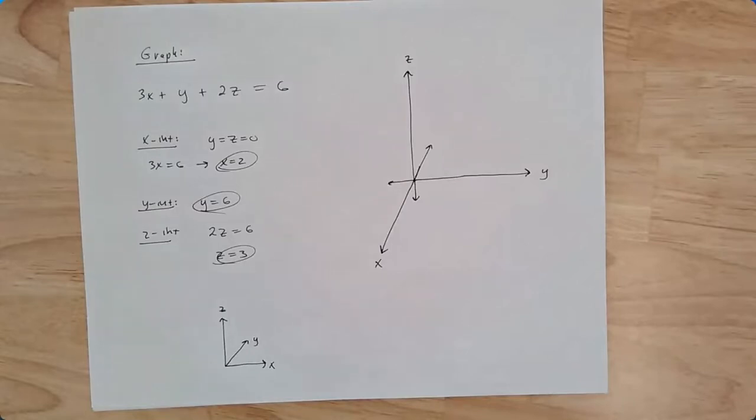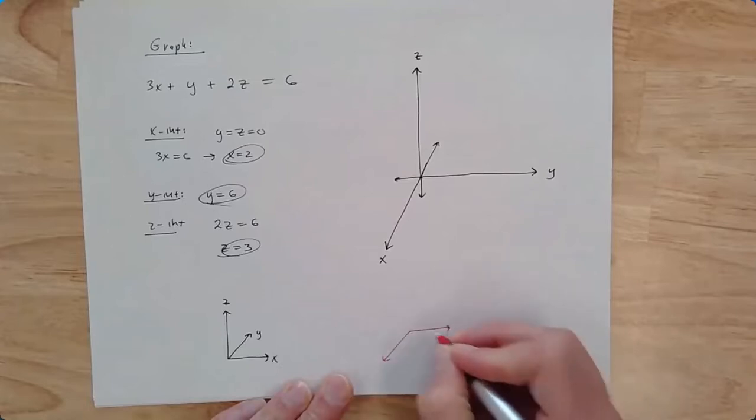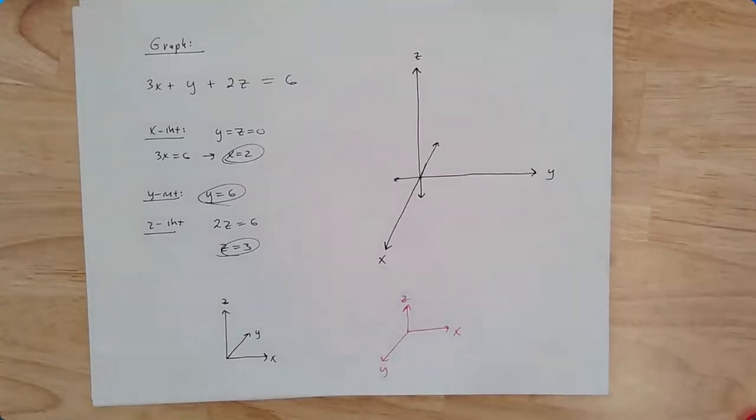So that's why it would be really not great if we did it like this. This doesn't work. If I put my fingers in the x direction now and curl them towards the y direction, my thumb is not pointing in the z direction, it's pointing away from the positive z direction. So right hand rule is usually how we graph things in math. Sometimes people do different things in physics. I'm not a physics person, so whatever.